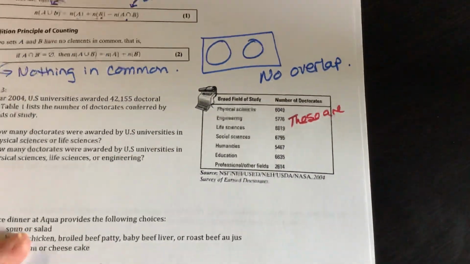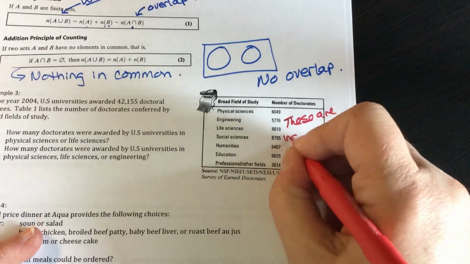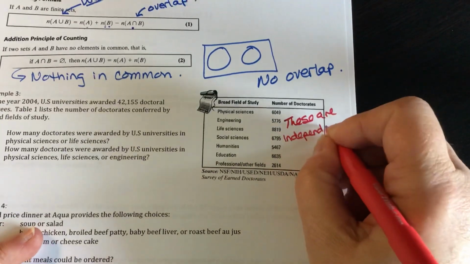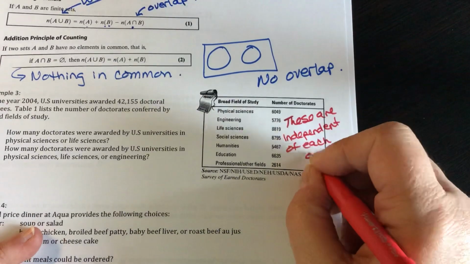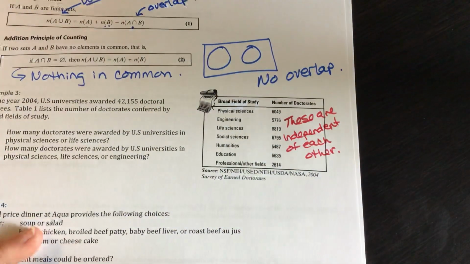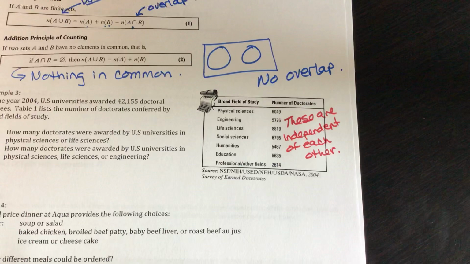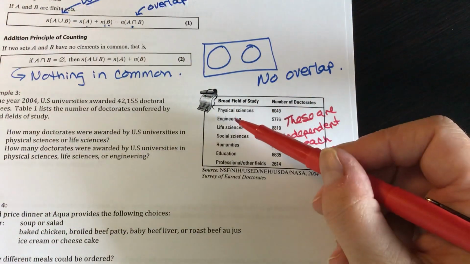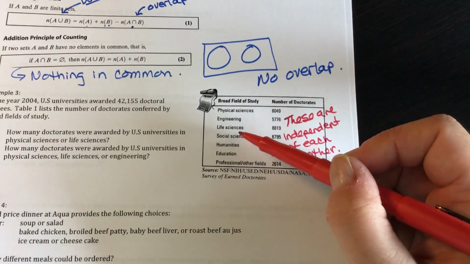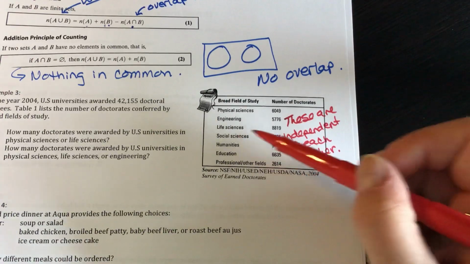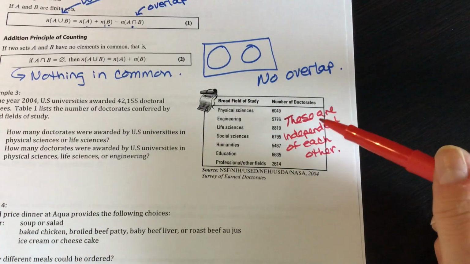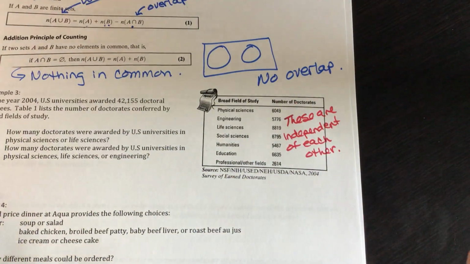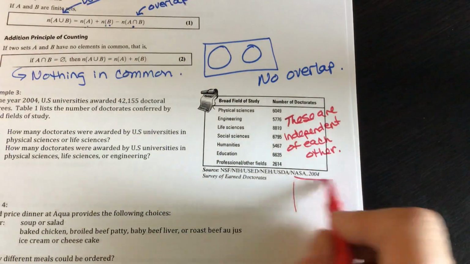I'm going to zoom back out here. That means somebody is not going to be awarded a degree in engineering and life sciences at the same time. Okay, so there's not going to be any overlap. If I were to do a Venn diagram, these circles are just going to be out there separately.